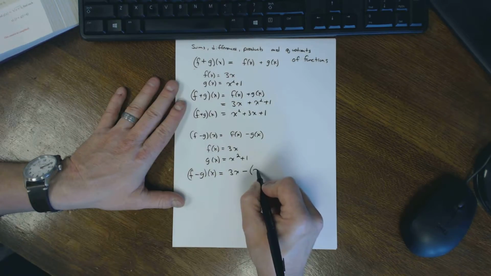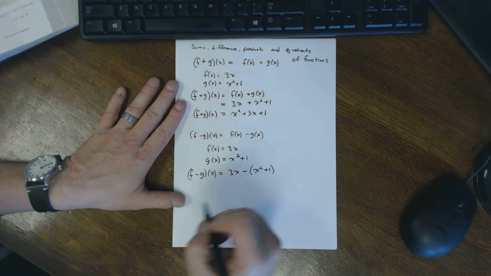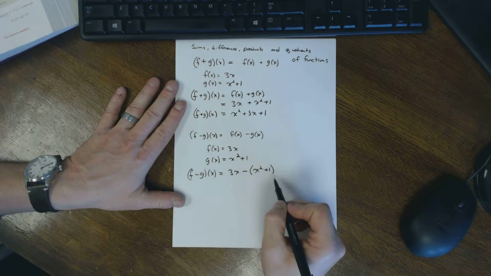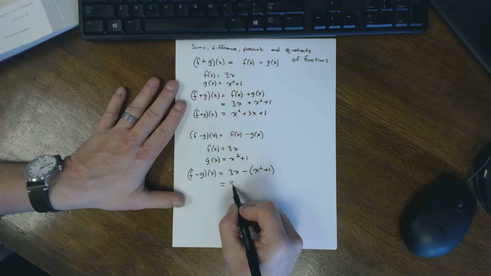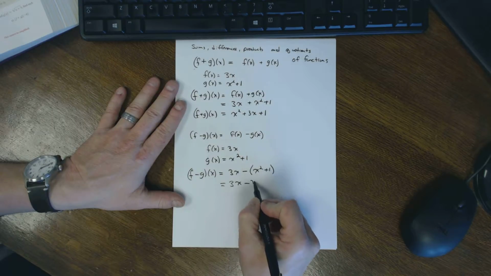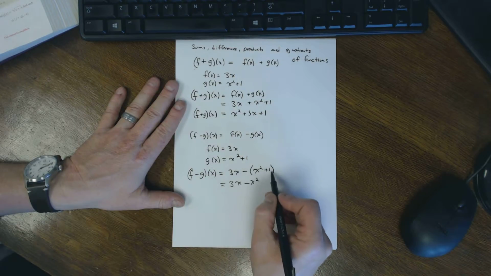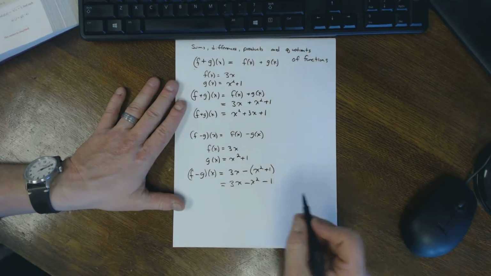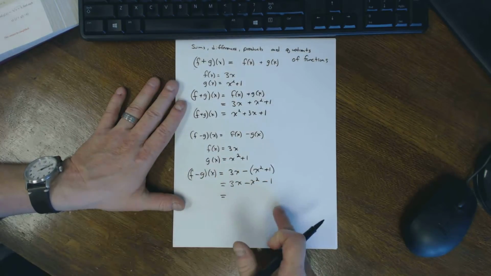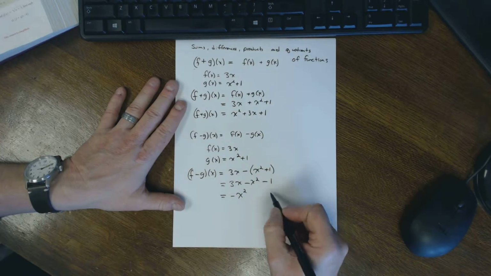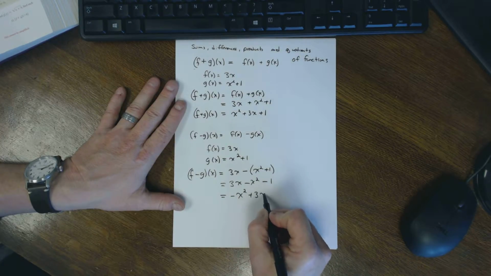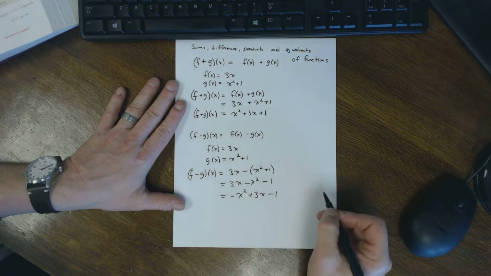And now when I subtract these two functions, this is going to be 3x minus, make sure you use a parenthesis here so that your distributive property will apply later on when we combine these terms. So this ends up being 3x minus x squared. This negative distributes to the 1. That's going to be minus 1. I'm going to put my terms in descending order of degree. So that's going to be minus x squared plus 3x and then minus 1.